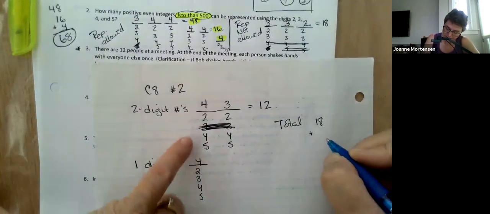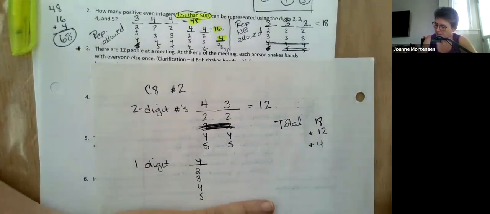And then we need 1-digit numbers. And that's 2, 3, 4, 5. And there's 4. So our total, just like before, you can't have a 3-digit number and a 2-digit number at the same time. So that's going to be 18 plus 12 plus 4. 34. Oops. So you're going to have less. And there we go.